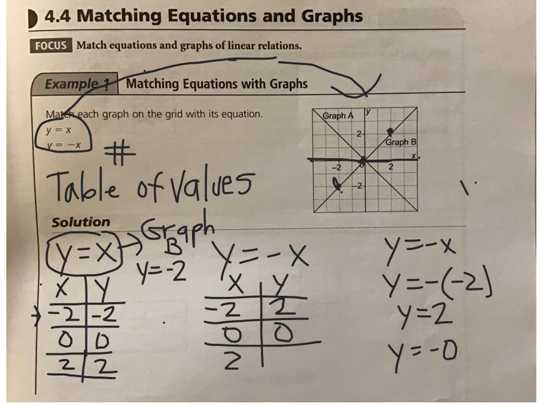And then for the last one, y equals negative, and I'm subbing in a 2 for x, so that would just be negative 2. I'm just going to plot these 3 points. I'm just going to pick a different color. So for this one, I'm going to graph it in red. So my 3 points are negative 2, positive 2, so that one's up here. Then I have 0, 0. And then I have 2, negative 2: to the right 2, down 2. So all 3 of these points are on graph A. So then this equation would match to graph A.